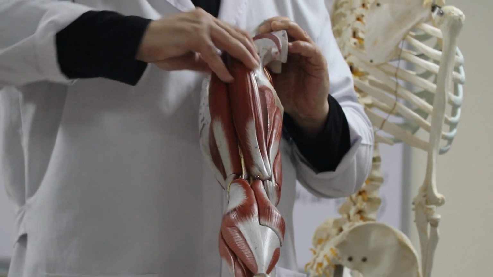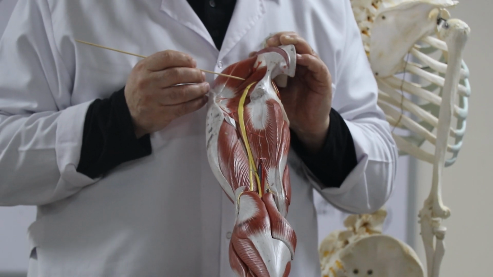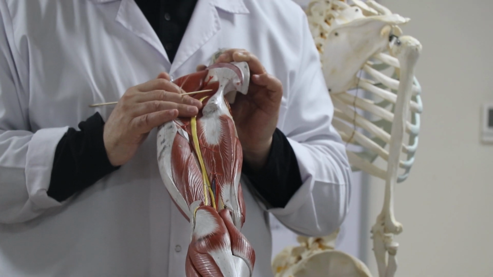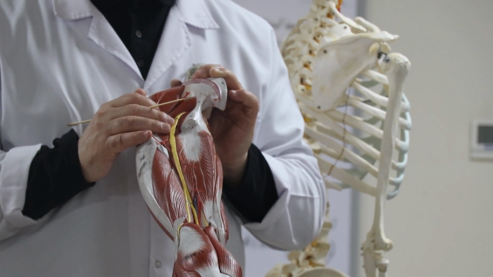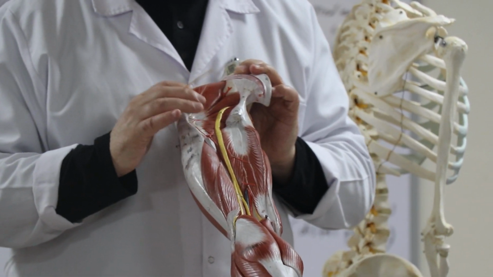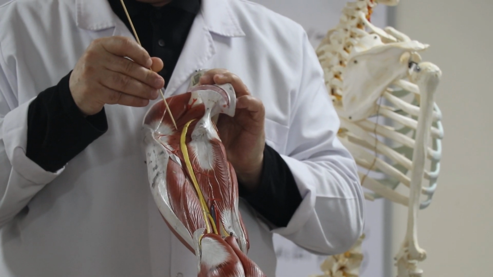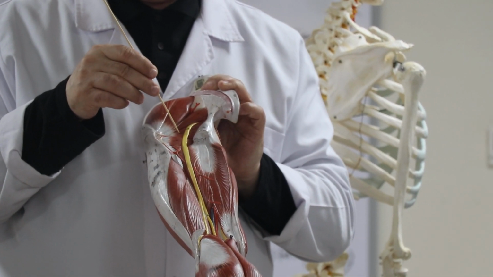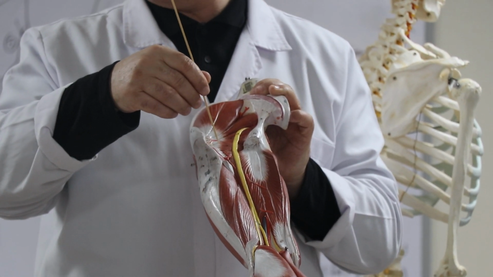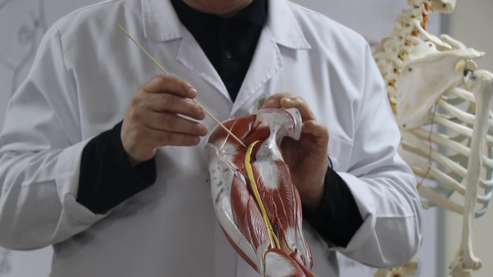Okay, so if we continue with the deep muscles beneath the piriformis, the muscles that we have here are called the lateral rotator muscles. So basically these laterally rotate the thigh. So which muscles are they first? Right, superior gemellus, and then obturator internus, inferior gemellus, quadratus femoris. Okay, that's about it. So let's look at the innervation of these muscles.